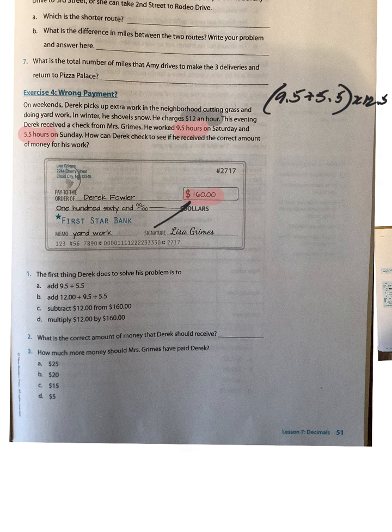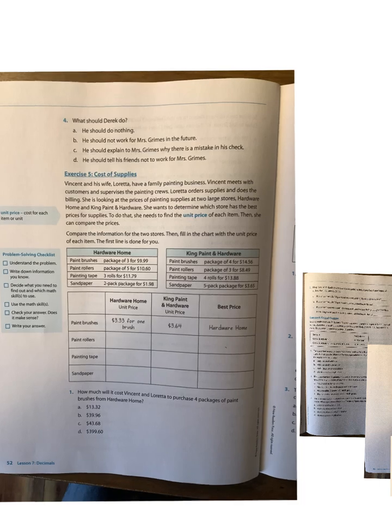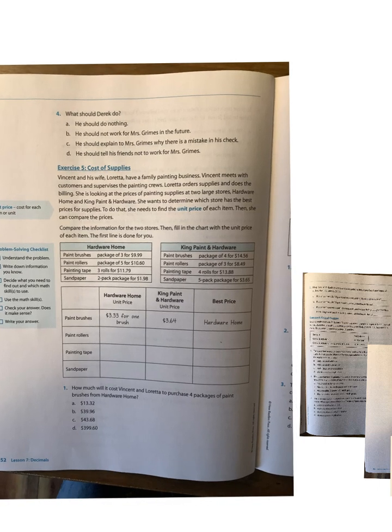And obviously, number 3, how much more money should Mrs. Grimes have paid Derek? Obviously, she ripped him off. So find out by how much. Okay, so that is page number 51? Yes, wrong payment.